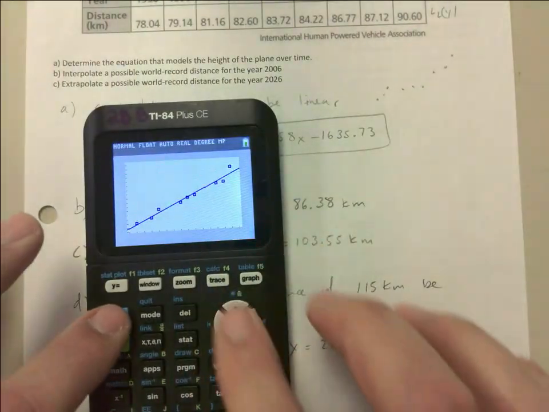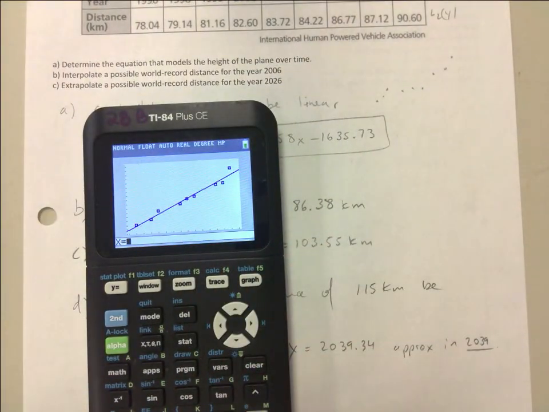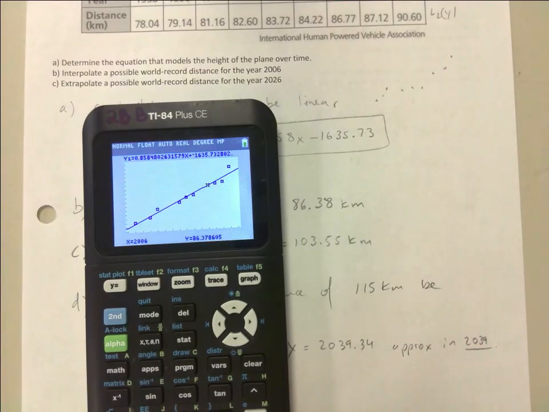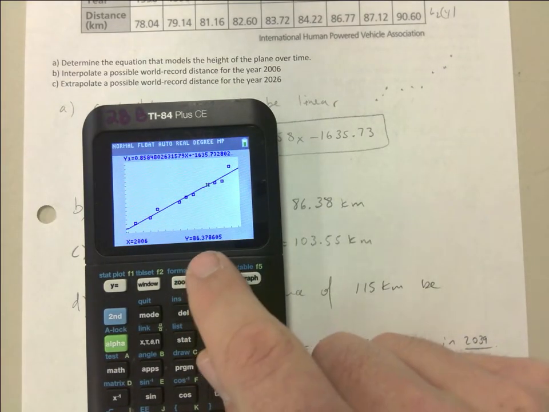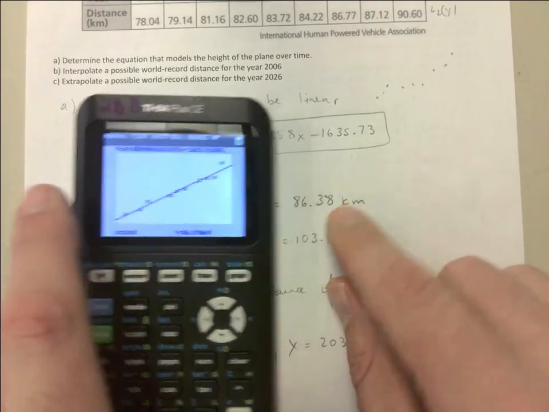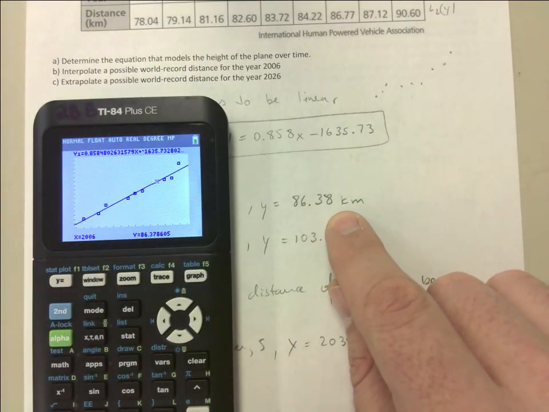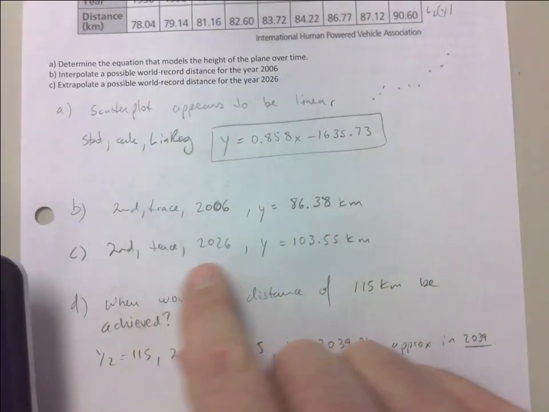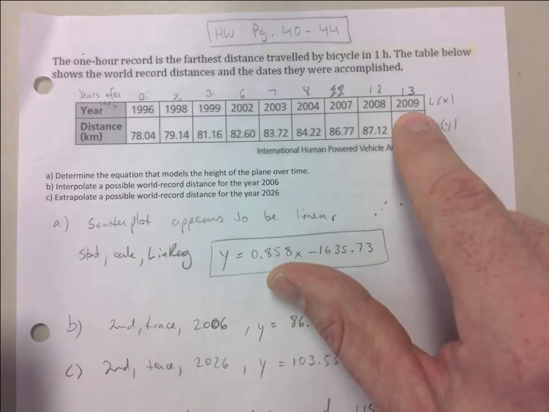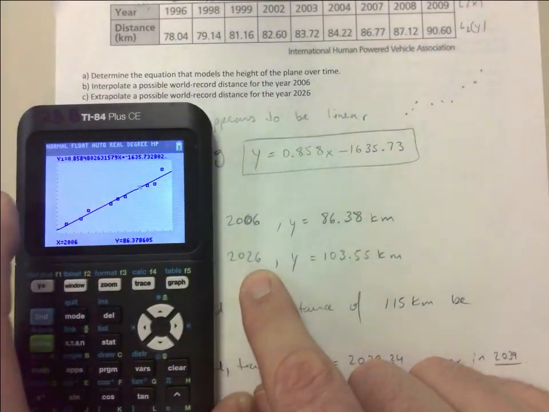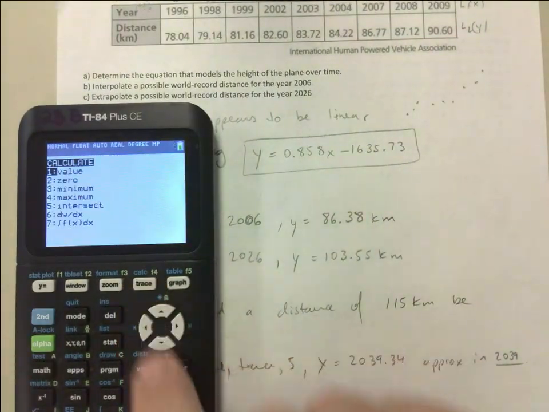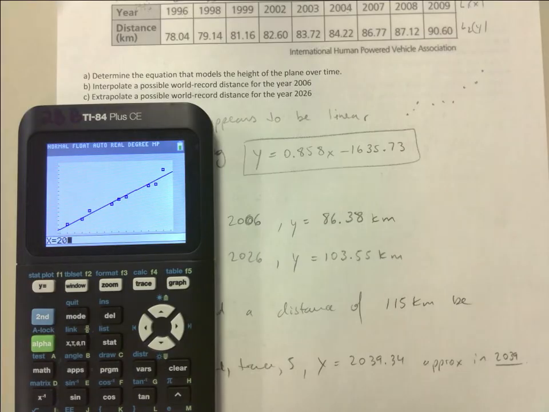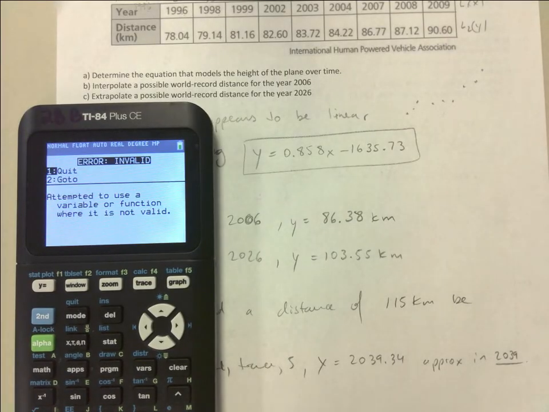So you go second trace value, you put 2006 in your calculator, and in this case it works, it's 86.38, so you don't need to change your window settings for this one. But when it says 2026, notice that it's outside of what you've typed in. You went all the way up to 2009. You're extrapolating here. Then second trace 1, x equal to 2026 is probably not going to work. That's what you're going to get there.